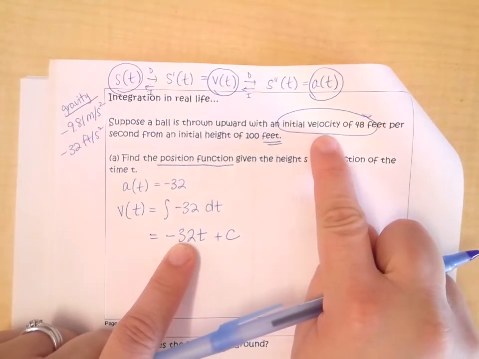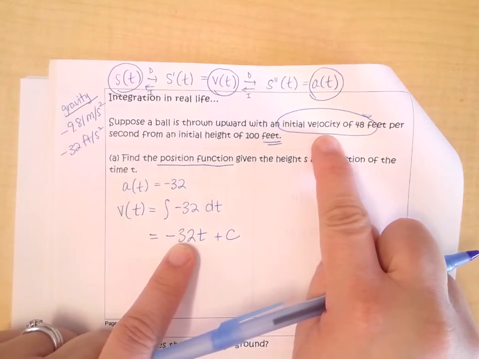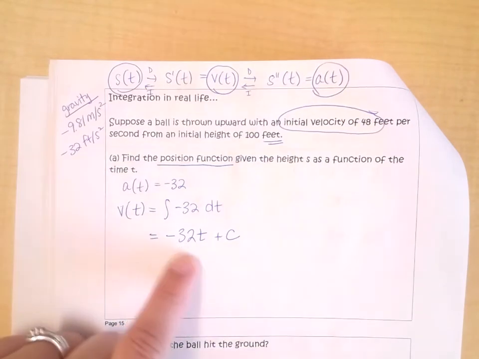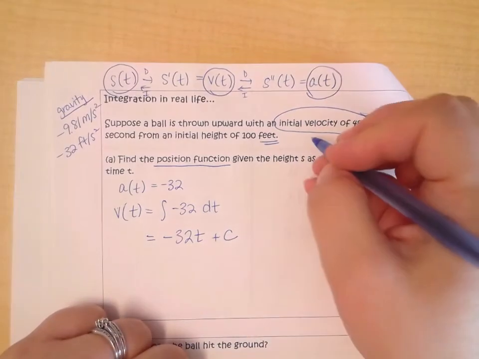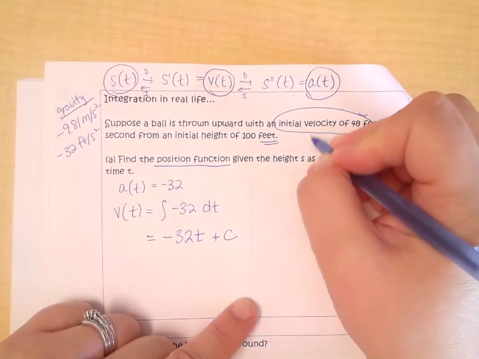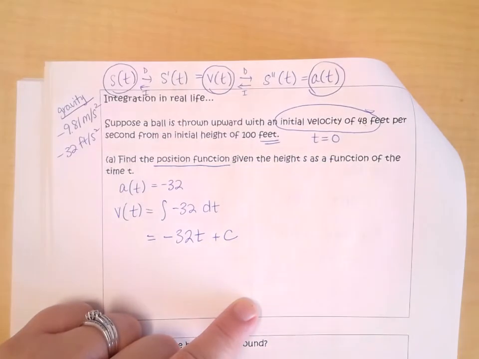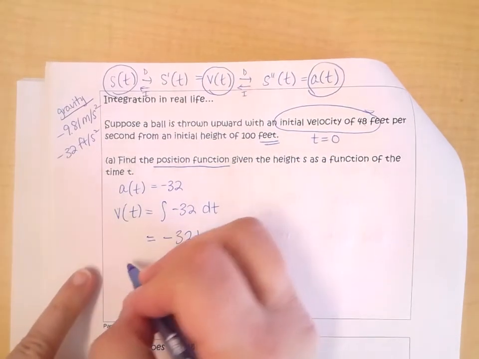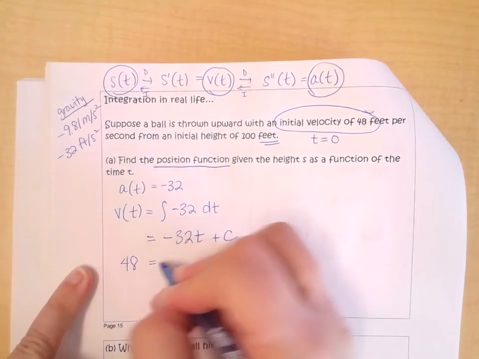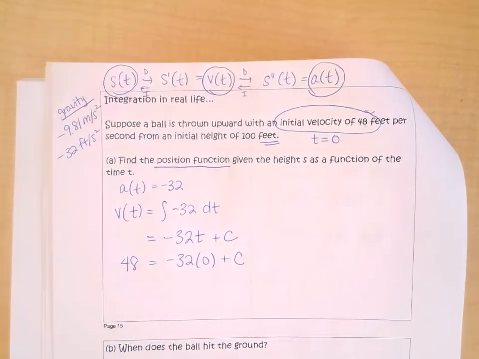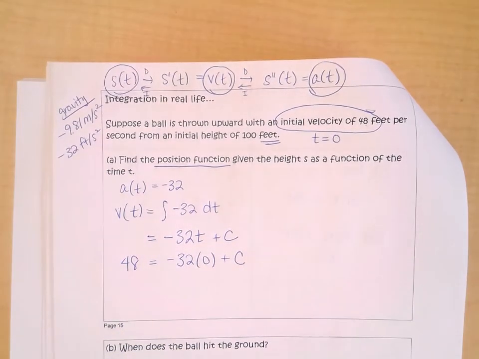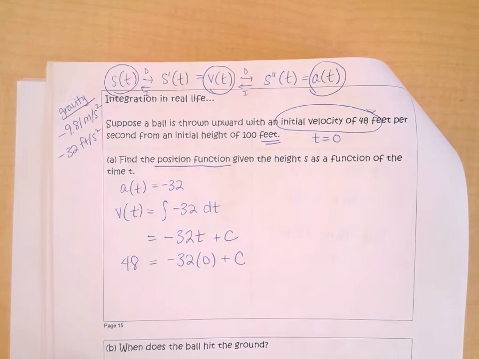We know we have an initial velocity of 48 feet per second. What does the word initial mean? Starting velocity. That means your velocity is 48 when time is 0. What's C? 48. Okay.